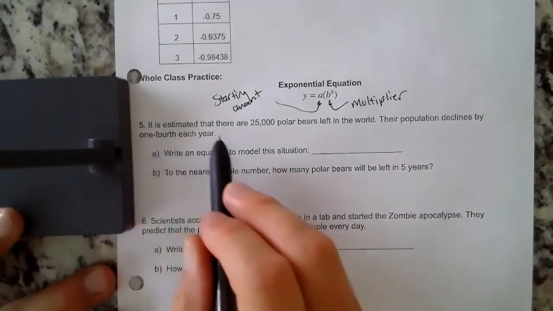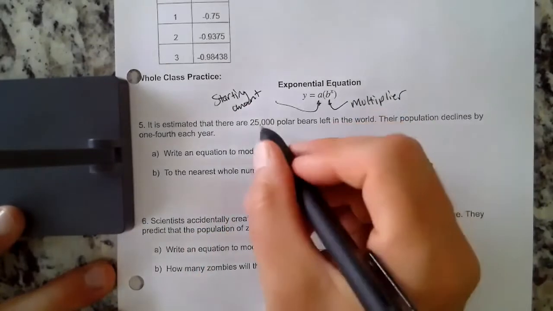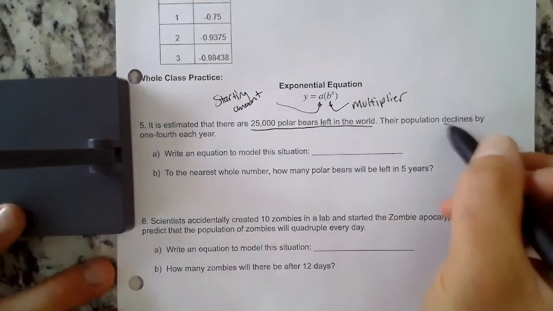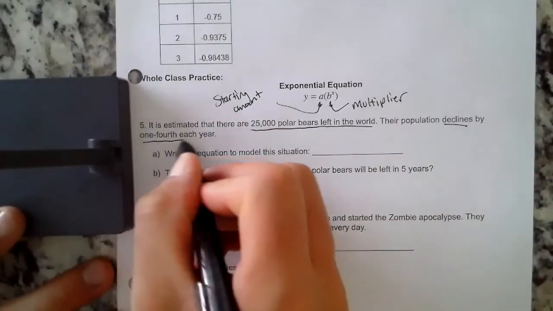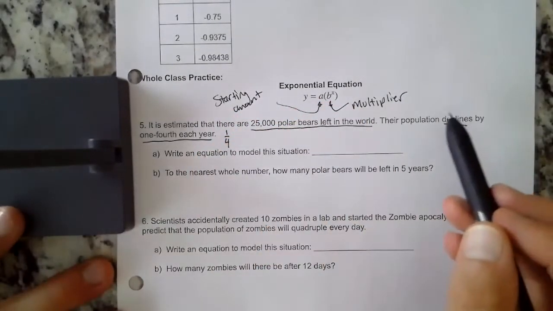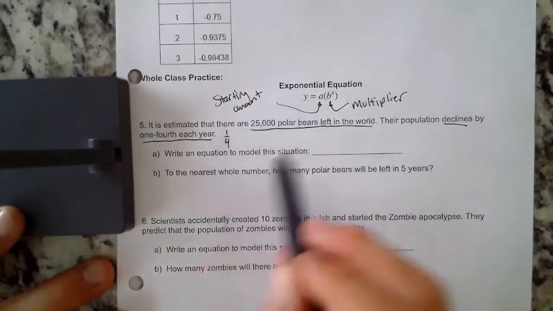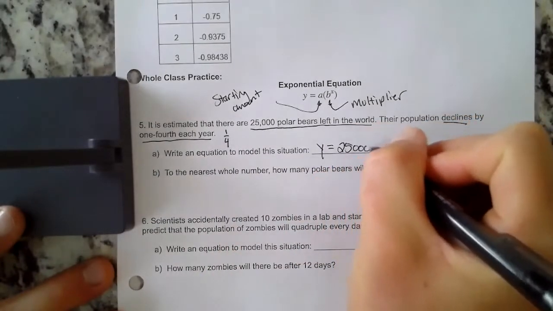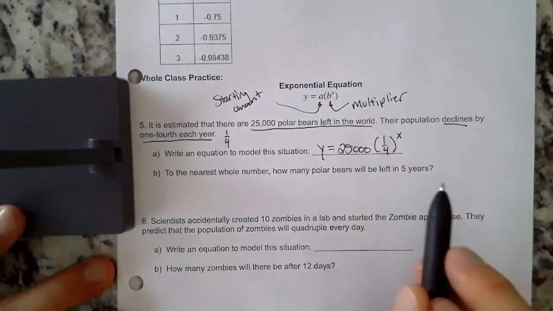So it is estimated that there are 25,000 polar bears left in the world. I'm going to circle that or underline it. That seems like it's important. Their population declines. That word declines is important, right? That's telling us how it grows or decays by 1/4 each year. Well, if I write 1/4, it's a fraction. Does that agree with the decline? Yes, it does, because our multiplier is between 0 and 1. And that 25,000 is our starting amount. So the equation is y equals 25,000 times 1/4 to the power of x. Right, starting amount, multiplier, and to the power of x.